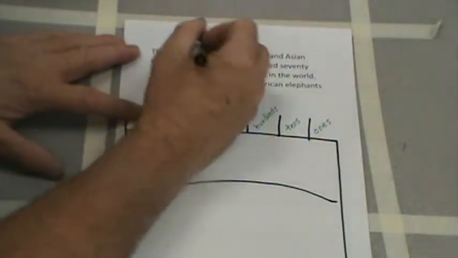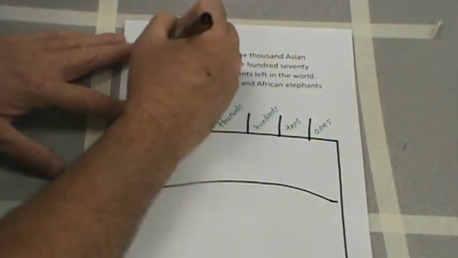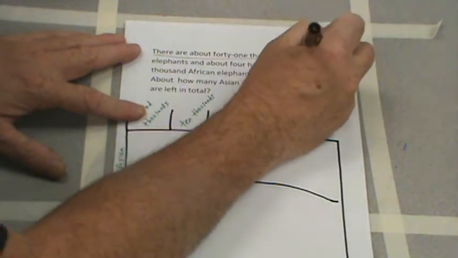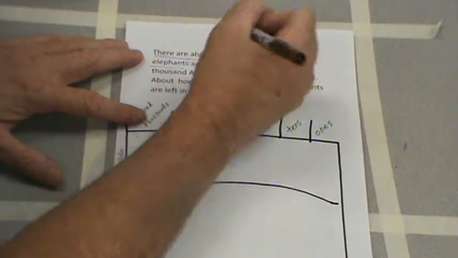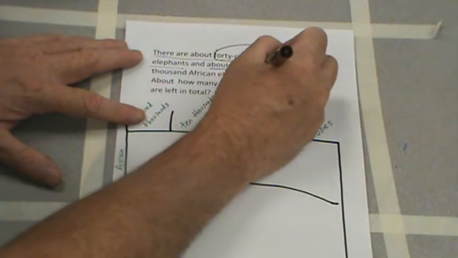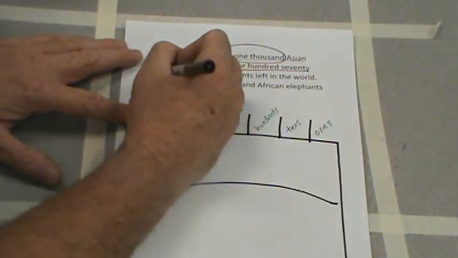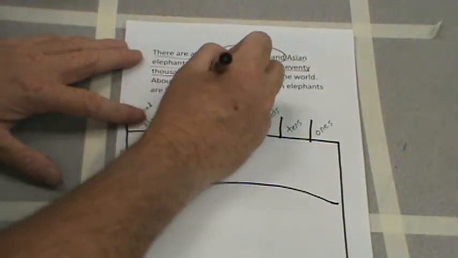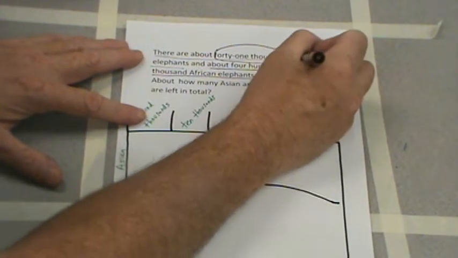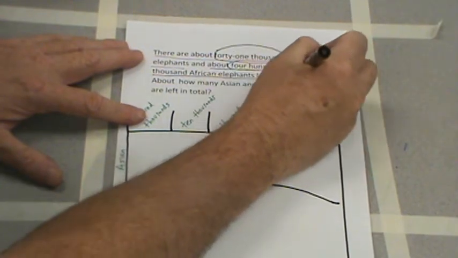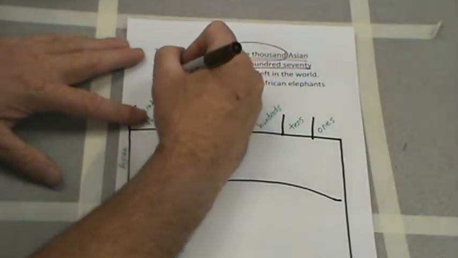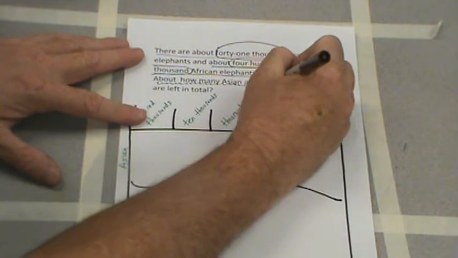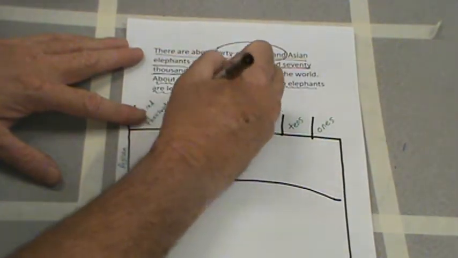There are about 41,000 Asian elephants. So let's underline that. That's something we know. And as part of that, we are going to circle 41,000 because that number is going to come into play, I have a feeling. There's also about 470,000, wow, African elephants left in the wild. So let's circle 470,000. Yikes. What they're asking is about how many Asian and African elephants are left in total, okay?